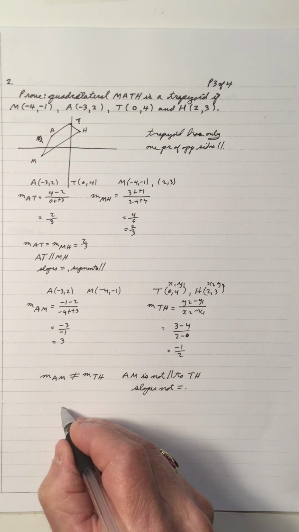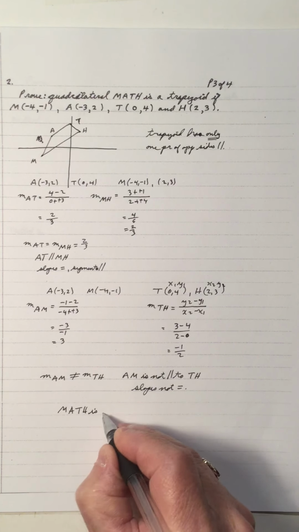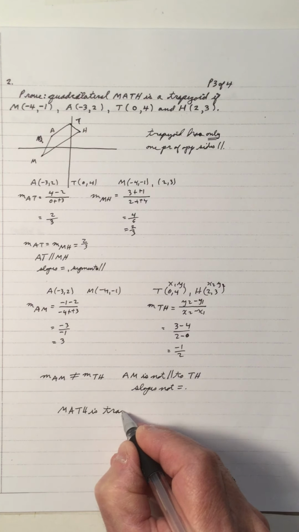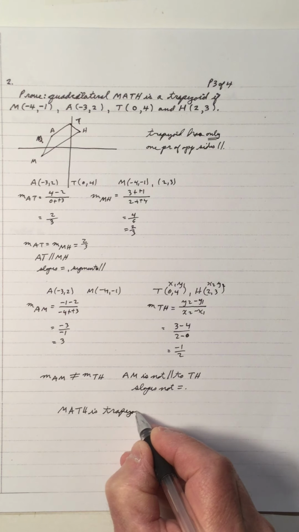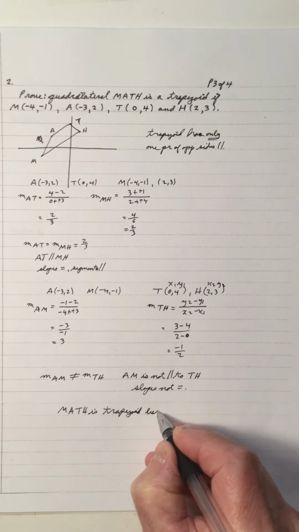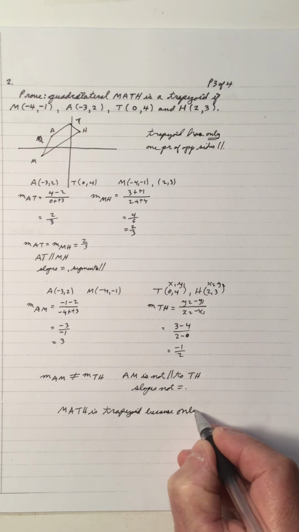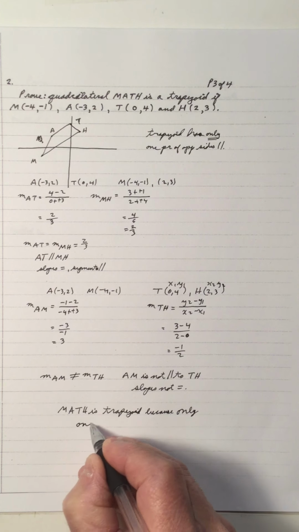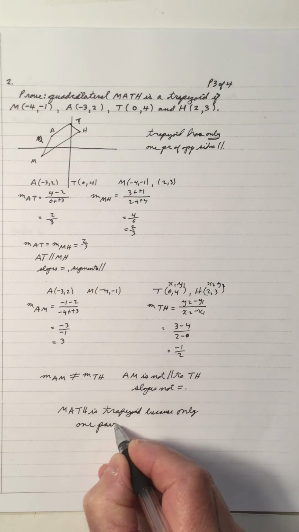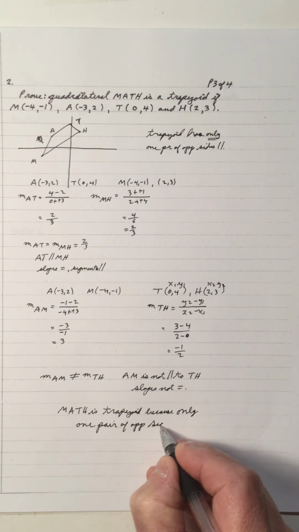Hence, MATH is a trapezoid, because only one pair of opposite sides is parallel.